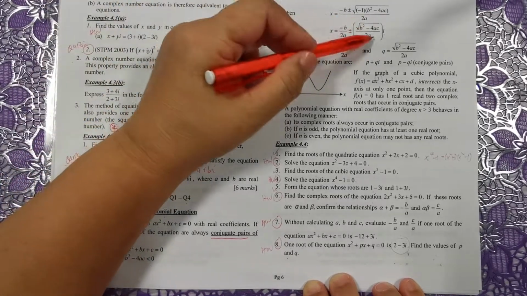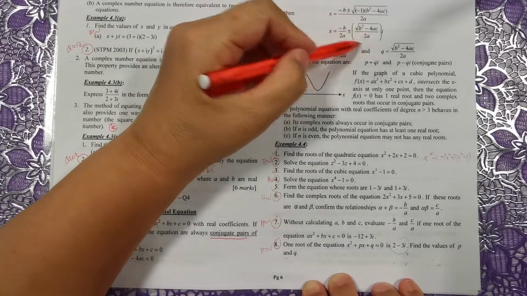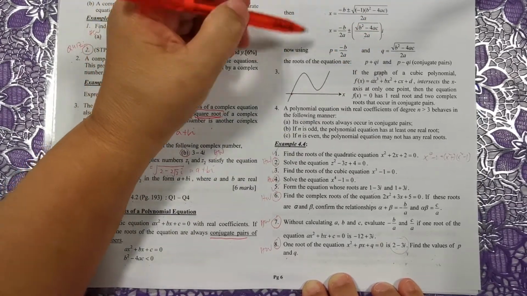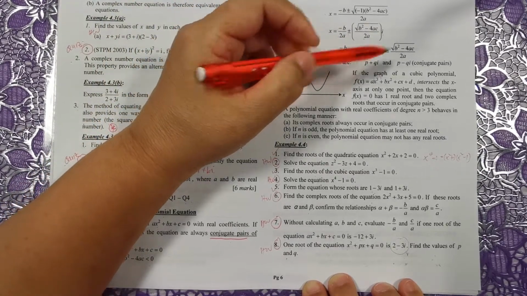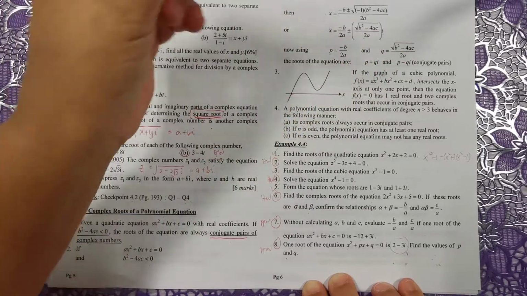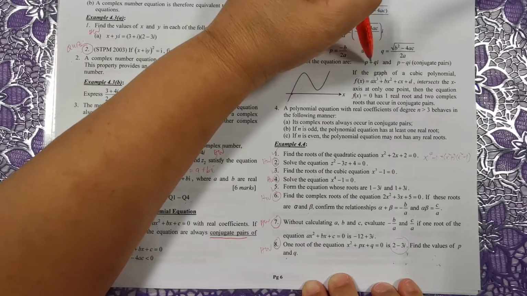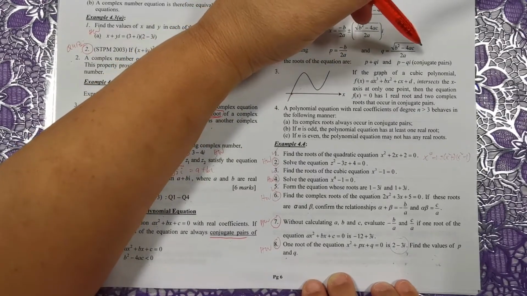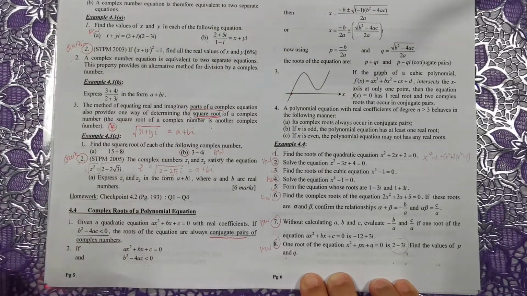Alright, so this is too complicated. So let's say we represent this part as p and this part as q. Therefore, this quadratic equation will have the complex roots p plus qi and p minus qi, which are conjugate pairs. So you see p and p are the same, q and q are the same, only the sign in the center is different. Then only we call it conjugate pairs. Alright, so this is quadratic.